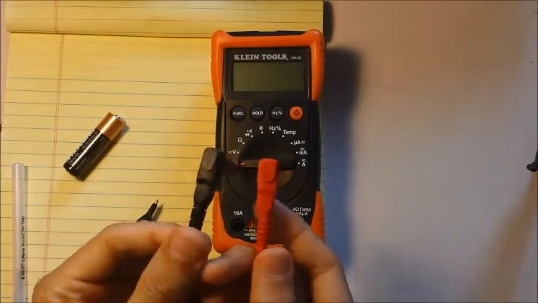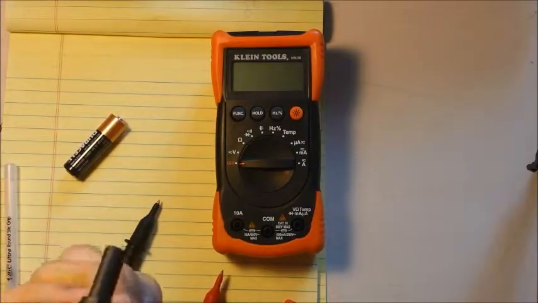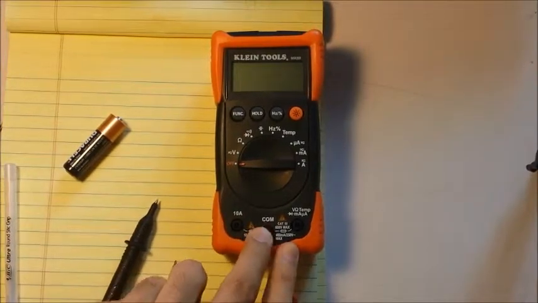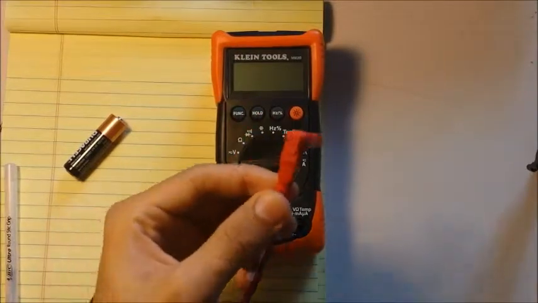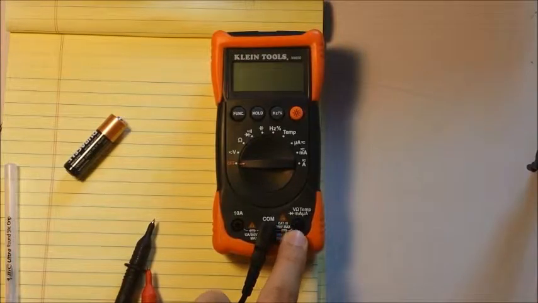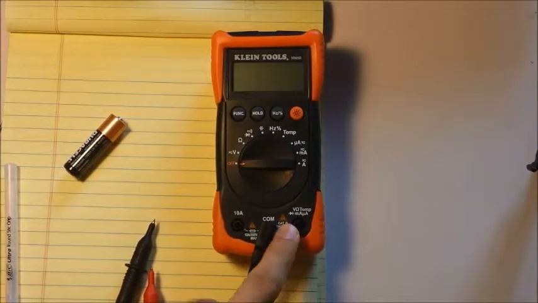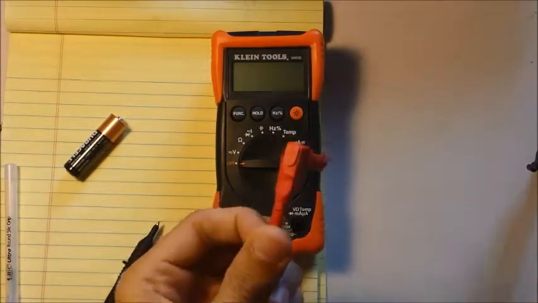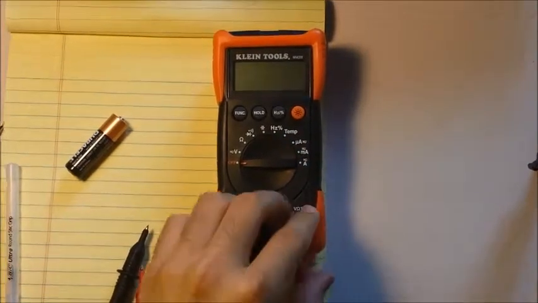Let's connect these two wires. We always connect the black wire to the common, like this. If I want to measure voltage, resistance, capacitance, or test a diode, I have to connect the red wire in this hole.